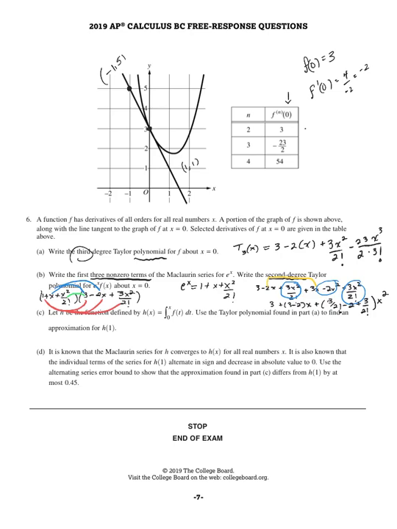Let h be defined by h of x is the integral from 0 to x of f of t dt. As you know, this is just a dummy variable. Use the Taylor polynomial found in part A to find an approximation for h of 1. So you have to use that polynomial.